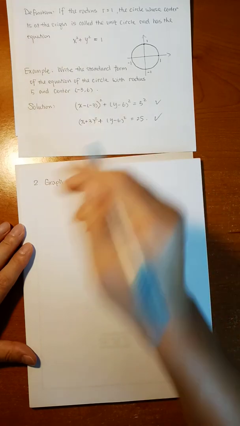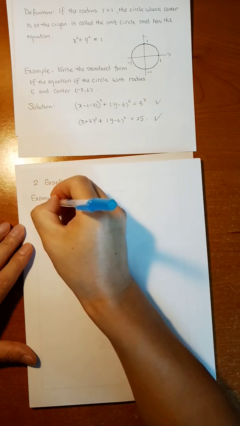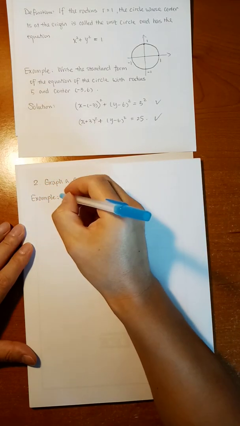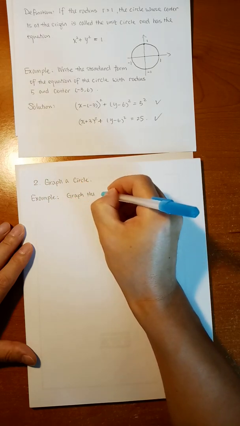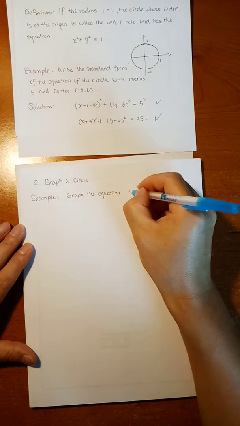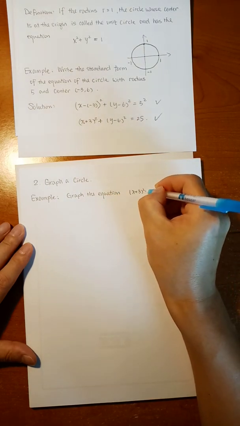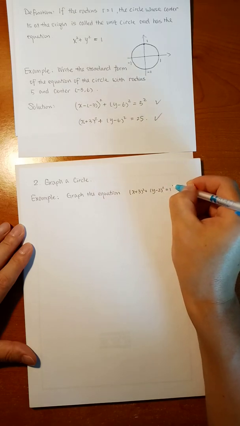Okay, let's see the example. Graph the equation (x plus 3) squared plus (y minus 2) squared is equal to 16.